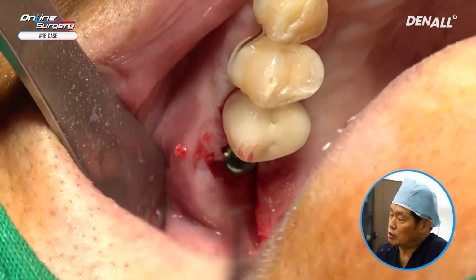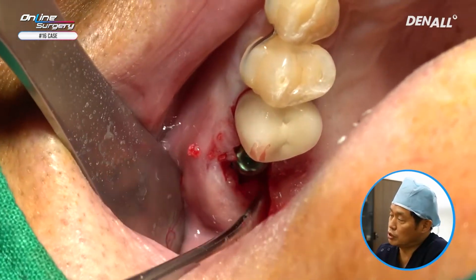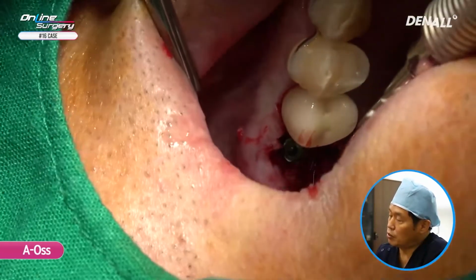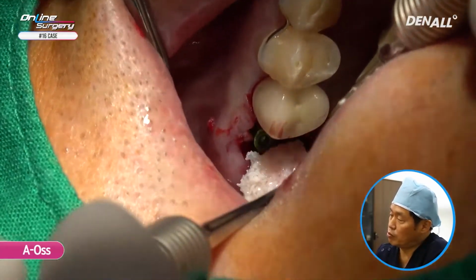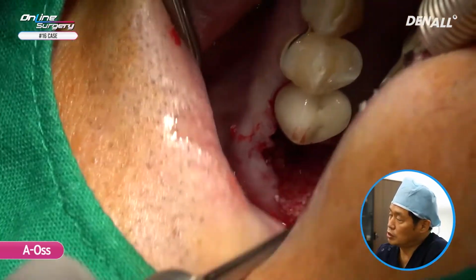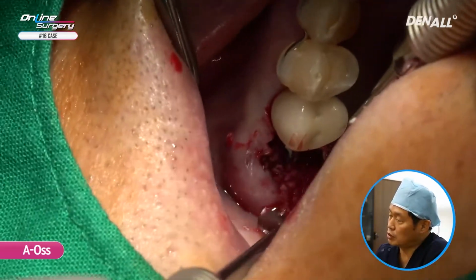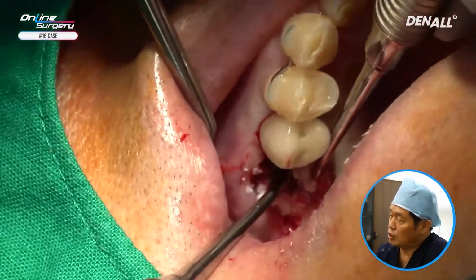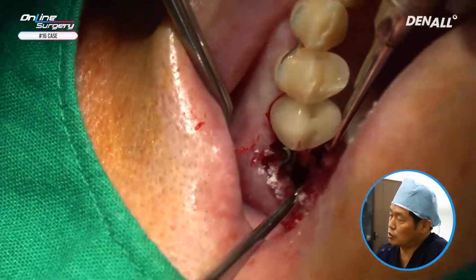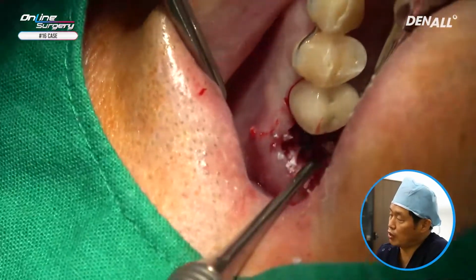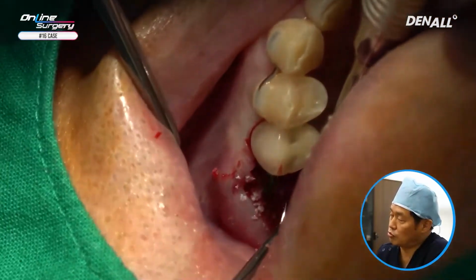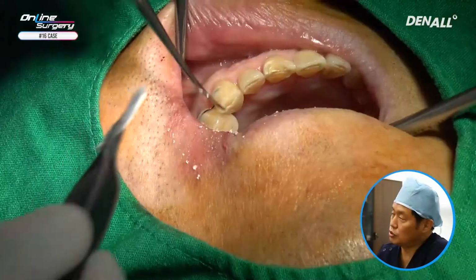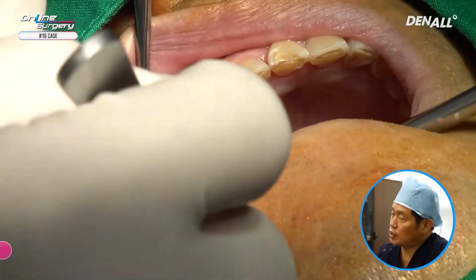In order to do GBR, if you look at the incision area on the palatal bone defect, bovine bone AOS is grafted. Sufficient amount of bovine bone is placed. Because space maintenance is necessary, as palatal mucosa is thick, bovine bone is sufficiently grafted on the palatal and distal side of the fixture.